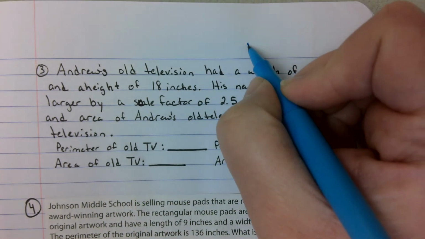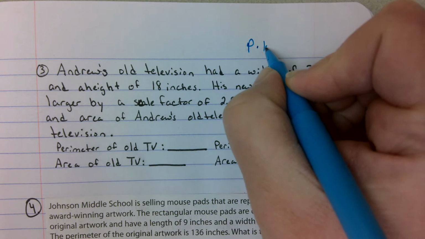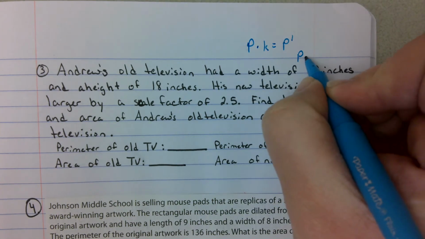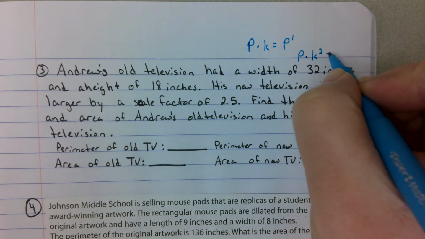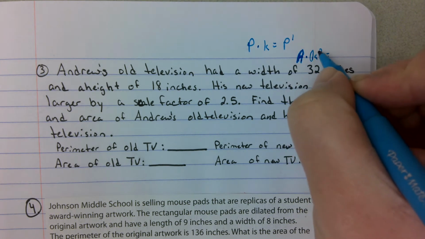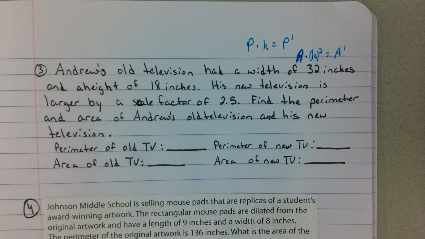Remember, perimeter times scale factor equals the new perimeter, and area times k squared gives me the new area. Okay, go ahead and answer those.